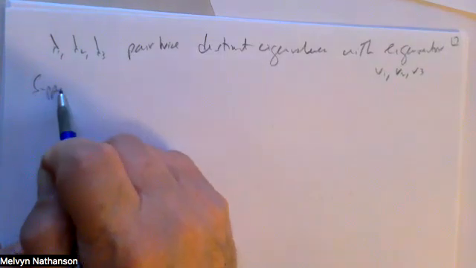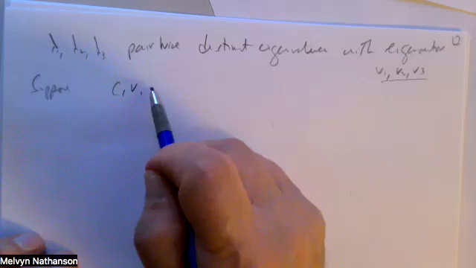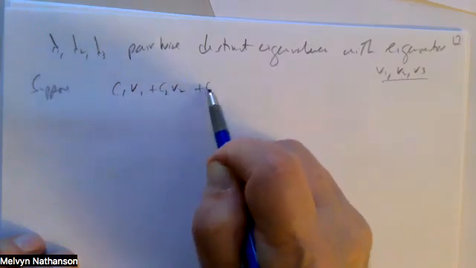Suppose some linear combination of the eigenvectors is 0.